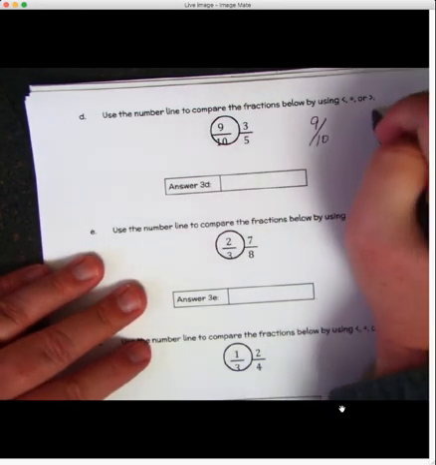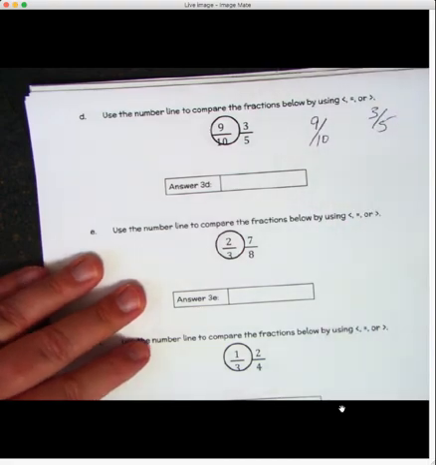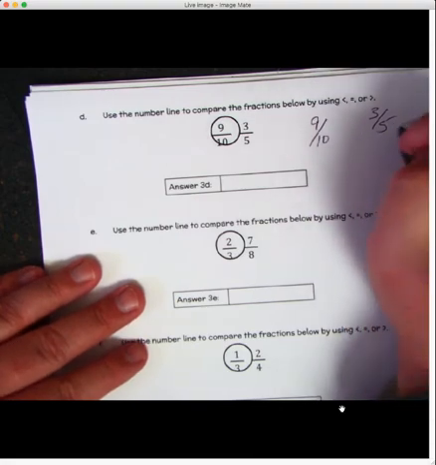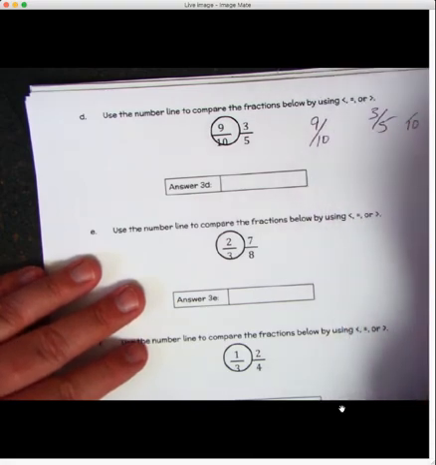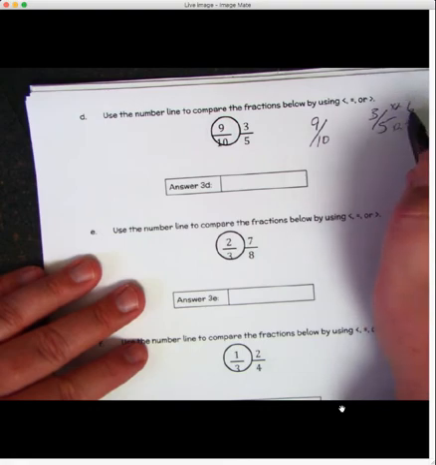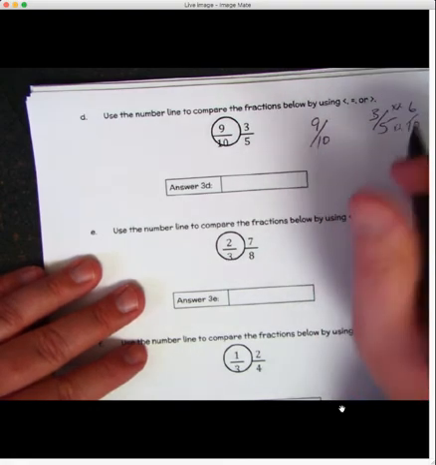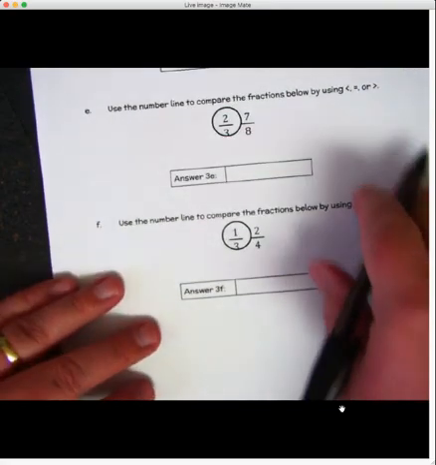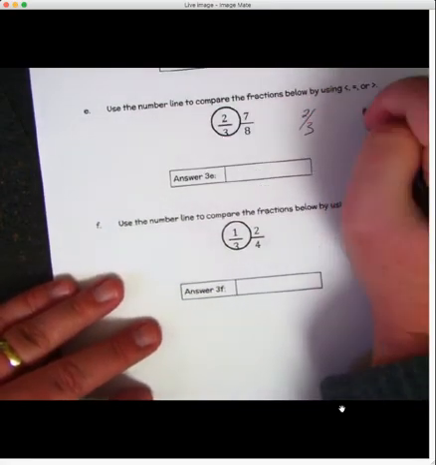9/10, 3/5. Okay, so we're looking at this one again. The easiest way, I think, to find these is if I think about these as tenths. So 5 times 2 is 10. 3 times 2 is 6. So an equivalent fraction to 3/5 is 6/10, which obviously is smaller than 9/10. So 9/10 is greater than 3/5.